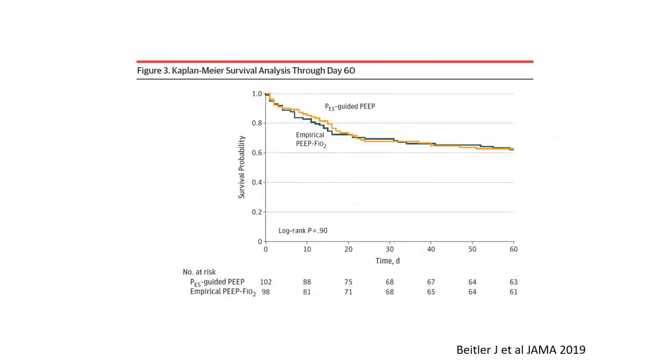They did a second trial, which was unfortunately negative in terms of global outcome. The trial was different. It was a little bit larger, but still approximately 100 patients in each group. But it was compared to the high PEEP FiO2 table, which is different from the first one. And they didn't see a difference in outcome, and so, of course, some people were disappointed to say maybe that's not the ideal way. And that may not be the ideal way.